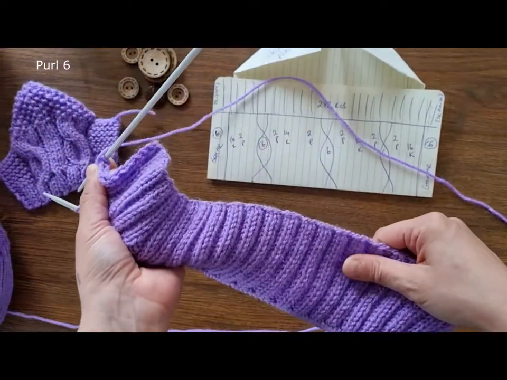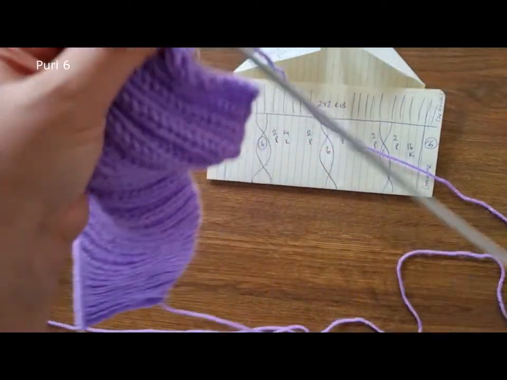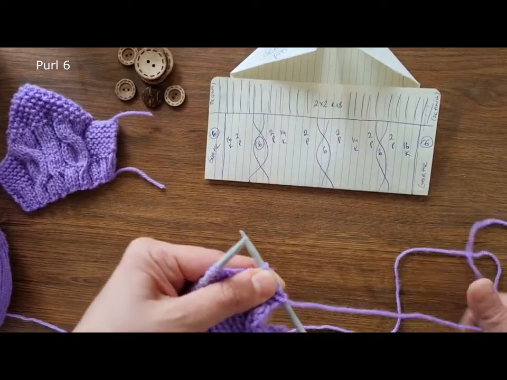Because it will look like this, I'm doing it like this. Now I will do 16 knit stitches.